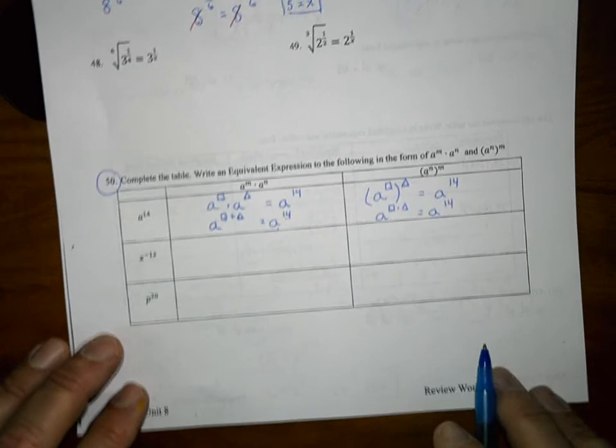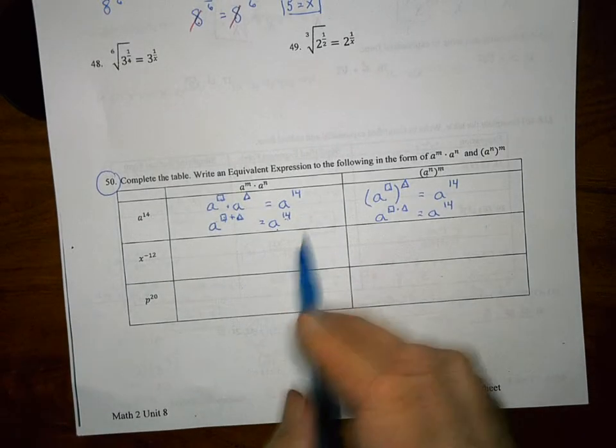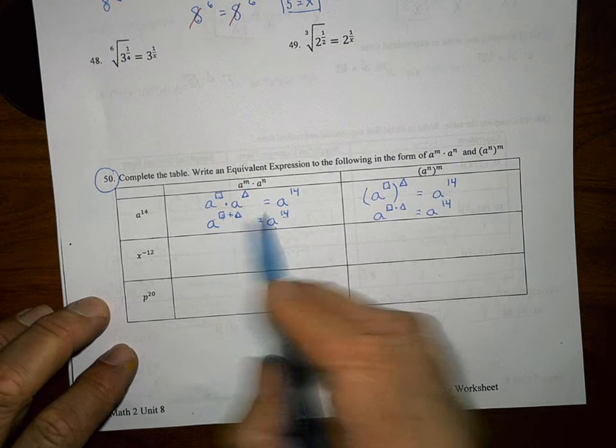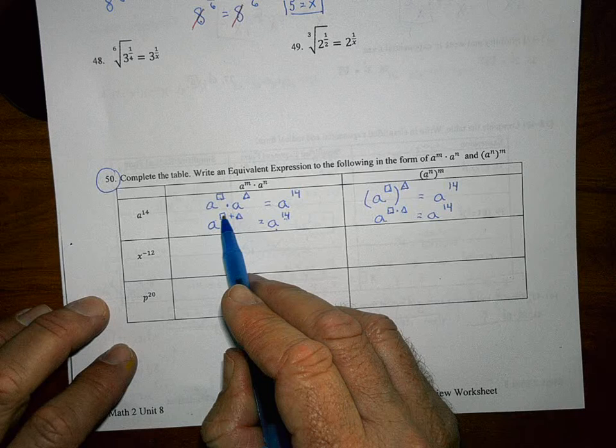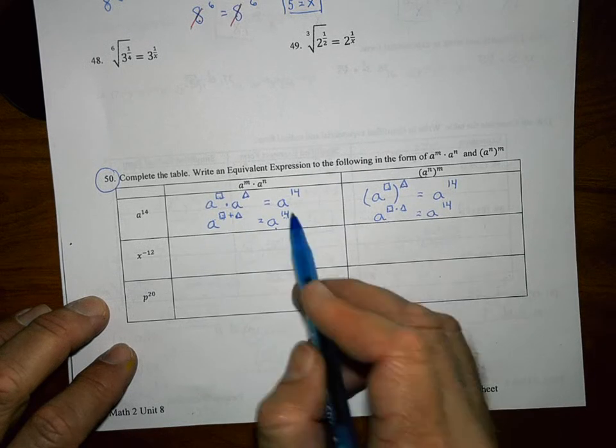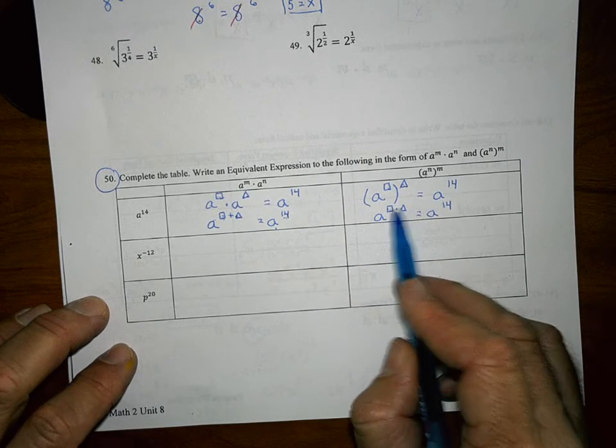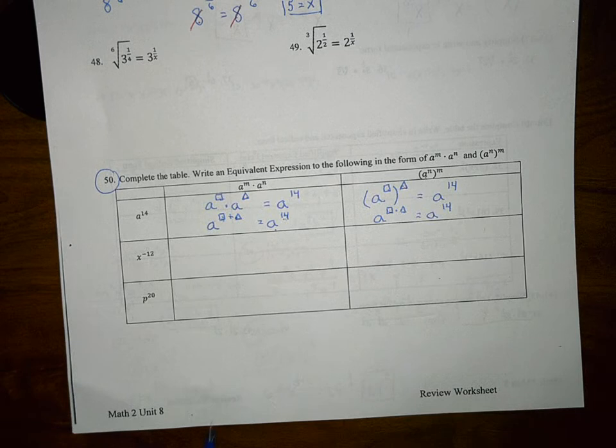Okay? Well, what we can do here is put any 2 numbers I want here: 7 and 7, or 8 and 6, okay? And then whatever numbers I put here have to multiply to make 14.